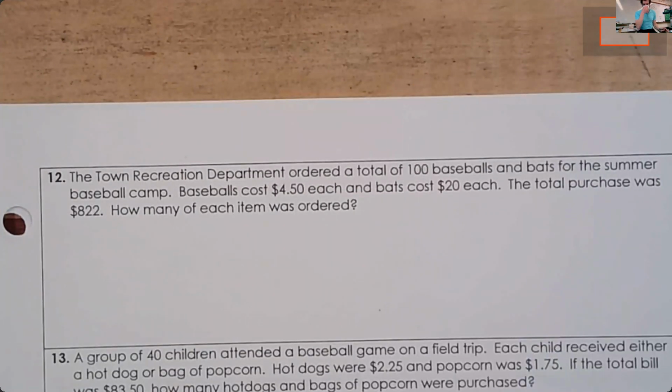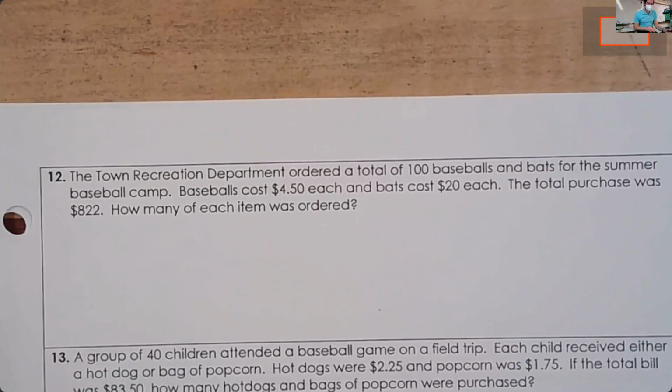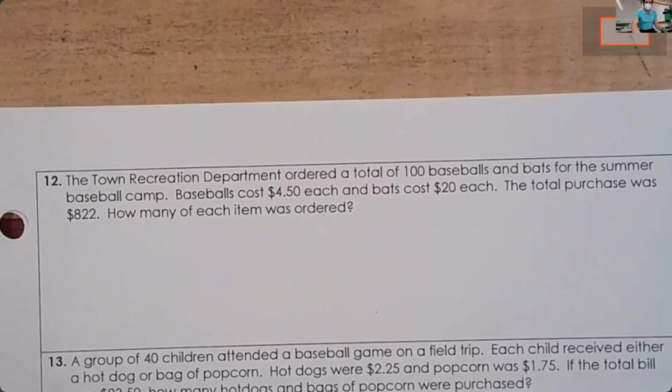Starting off here, we're going to take a look at, between 12, 13, 14, and 15, we'll do one of those. Let's go with number 13. So we'll look at number 13.